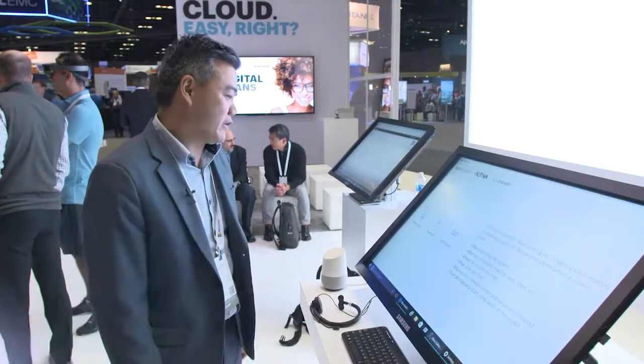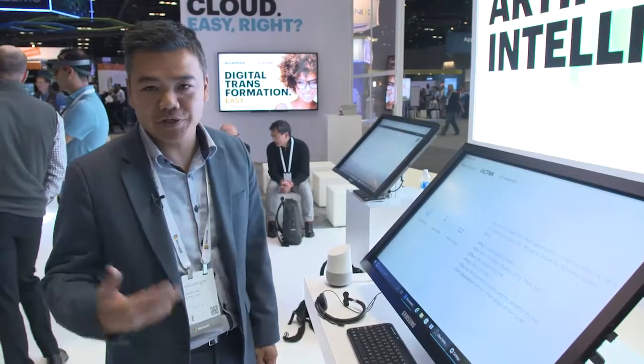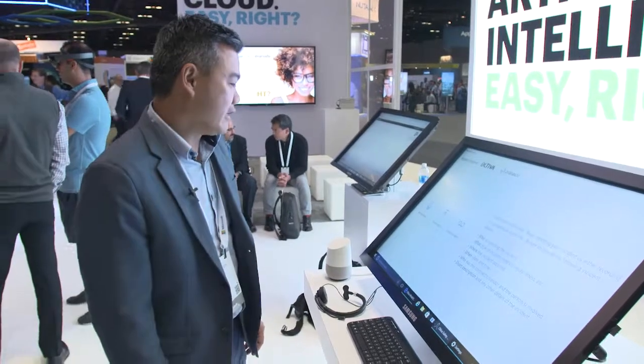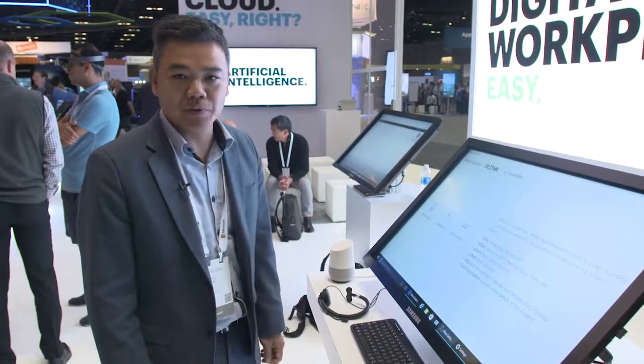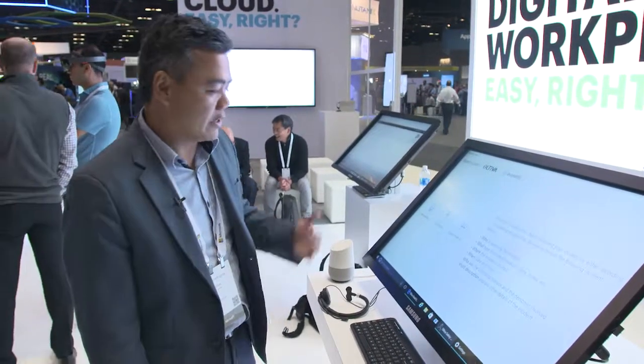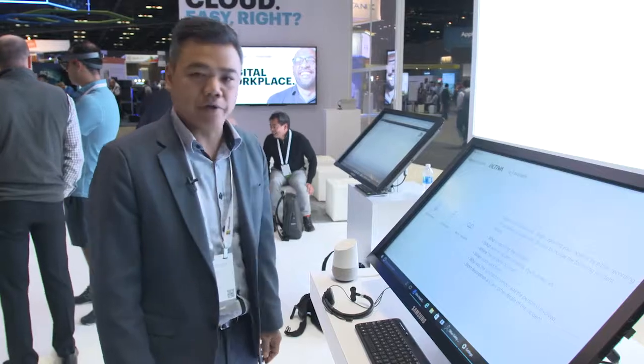Happy to demonstrate the Avanade safety bot. The safety bot is a natural speech application that we've built using Microsoft Cognitive Services. Using a number of the Microsoft Cognitive Services APIs, we are able to use natural speech as an input method, and in this scenario, to help fill out safety incident management forms.